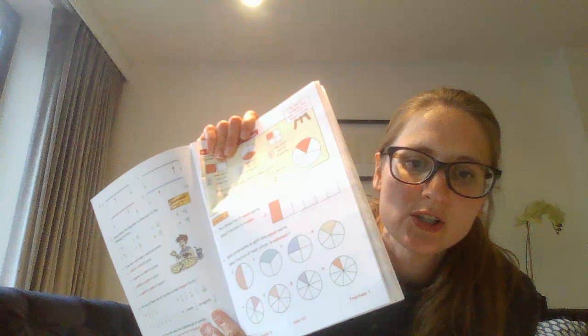Okay, so 2 separate things. First is looking at non-unit fractions, which simply means the number at the top, the numerator, won't be 1, something new. And the second exercise is just looking at fractions of shape.